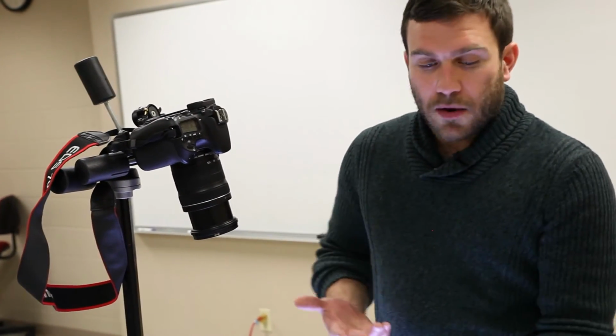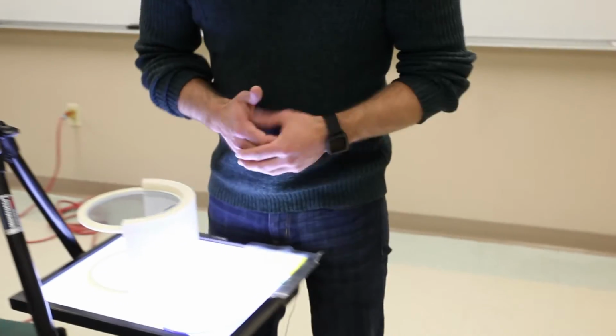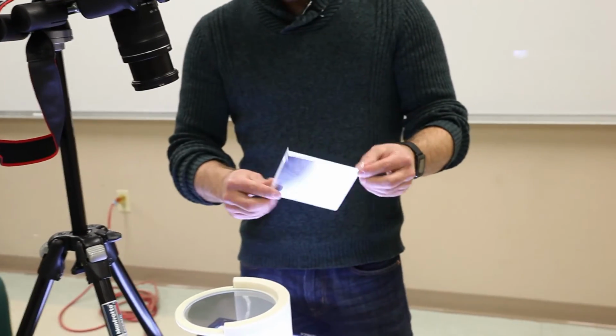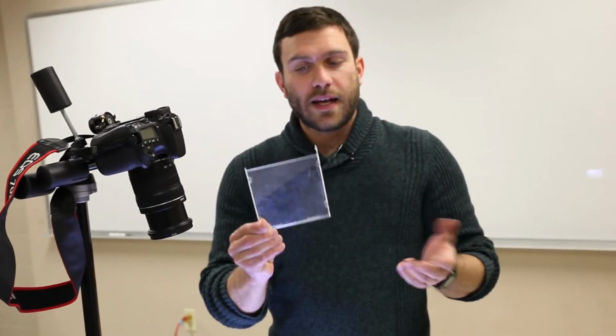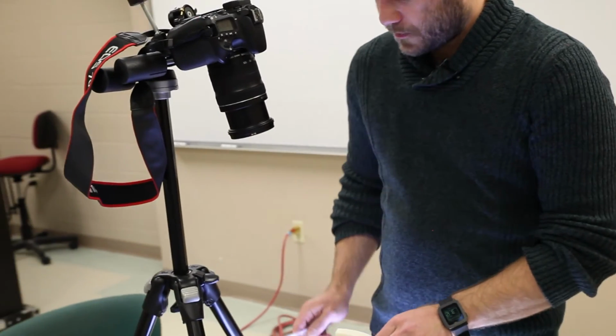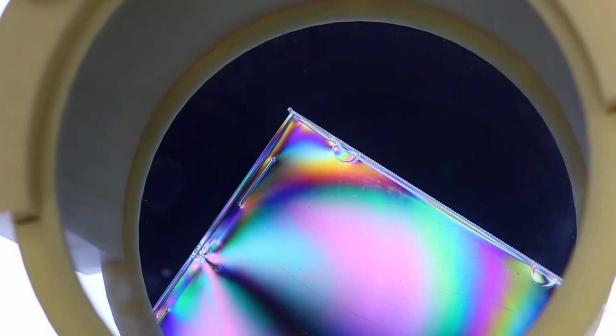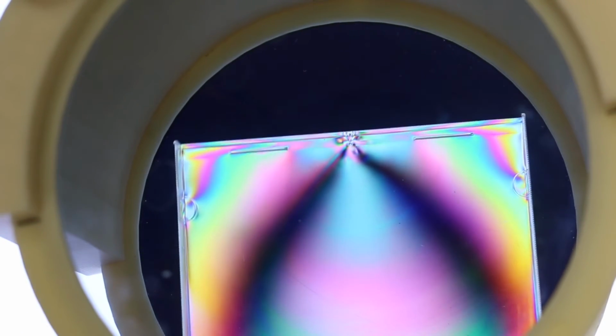But there are some other birefringent materials that we can look at, or maybe some materials that we might expect to be birefringent, that look like they might be birefringent but actually aren't. So here we have a broken CD case. Let's see what this looks like. So we get some colors coming out of there. And again, as I rotate it, we get different colors in different locations.